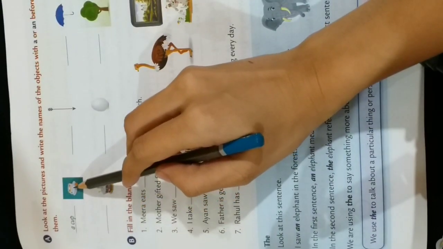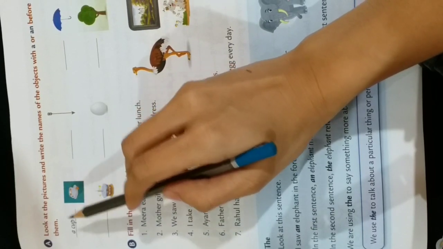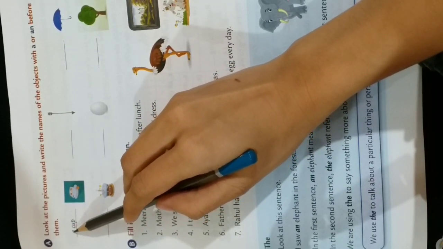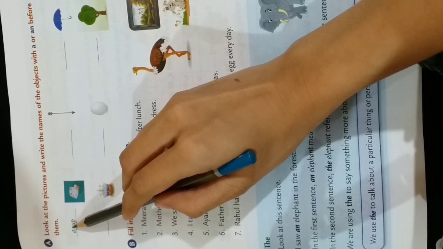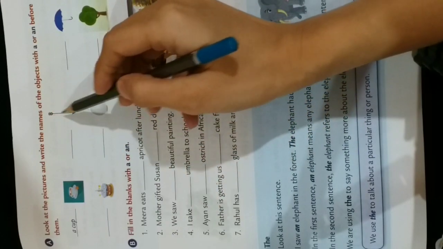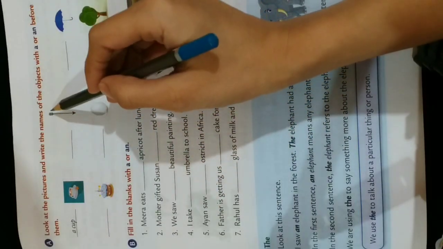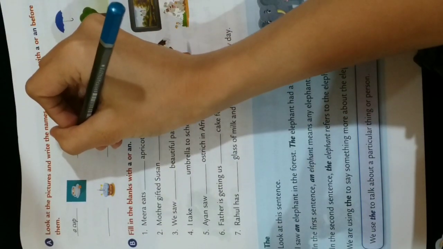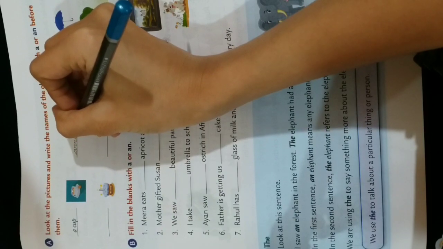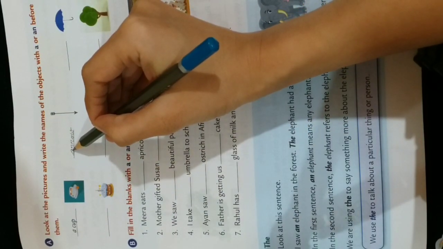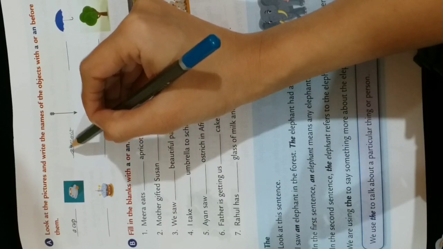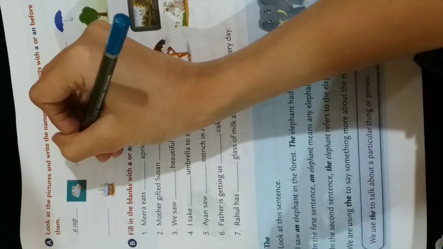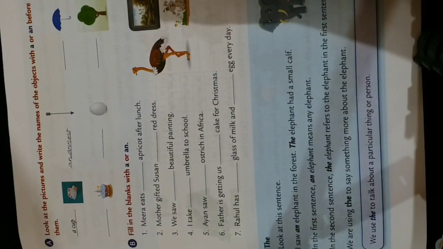For example, here is a picture of a cup given. So what is given over here? A cup. Why is a cup written? Because it is starting with a consonant sound, that is C. Okay. Now what is given over here? What will you say? Arrow. So I am going to write arrow over here. Now you can see it starts with A. So it is a vowel. So what are you going to write before it? An arrow, okay.